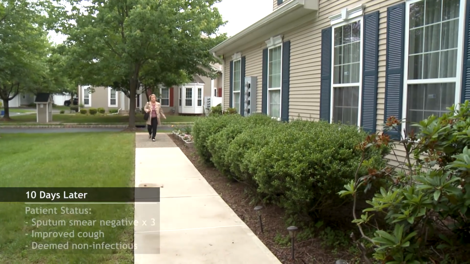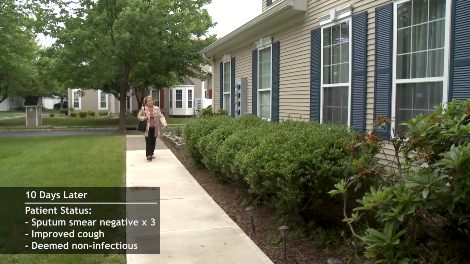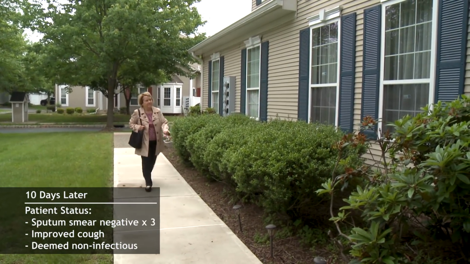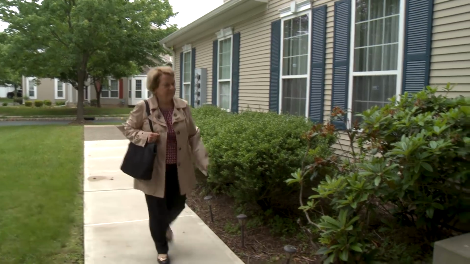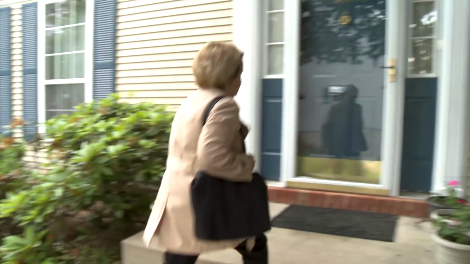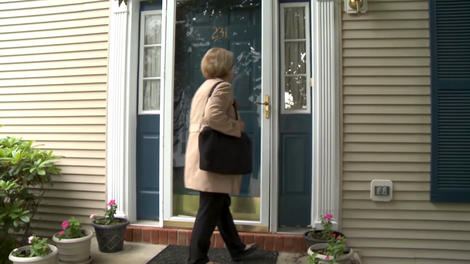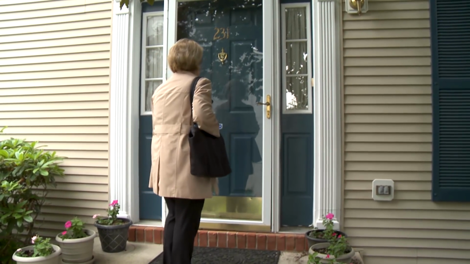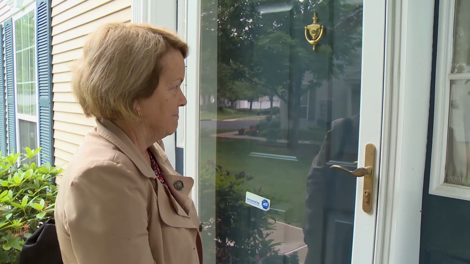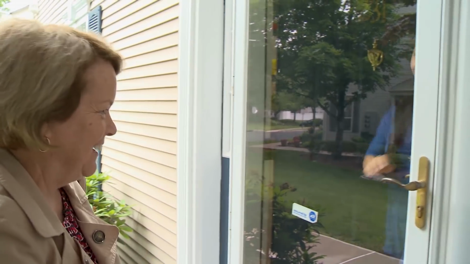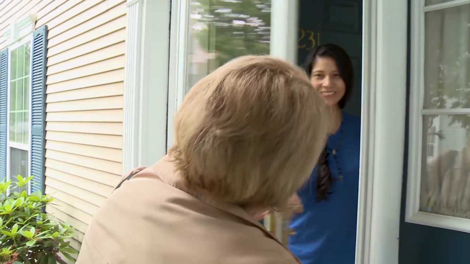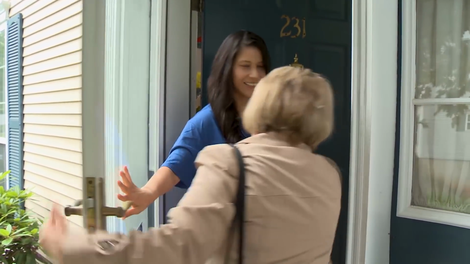I'm here at Maria's house to meet with her after her hospital discharge, check on her, see how she's doing, and to identify any possible contacts she may have thought of since she's been discharged. I was able to check on her a couple times in the hospital after the initial interview, and now I'm anxious to see how she's doing at home. Hello. Hi, Maria. How are you? I'm good. How are you doing?